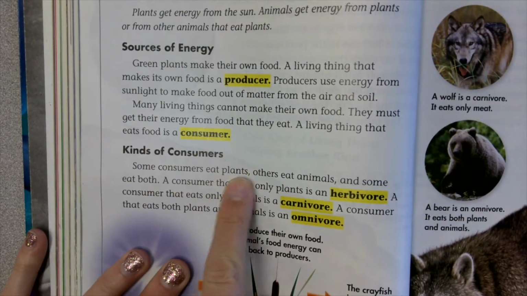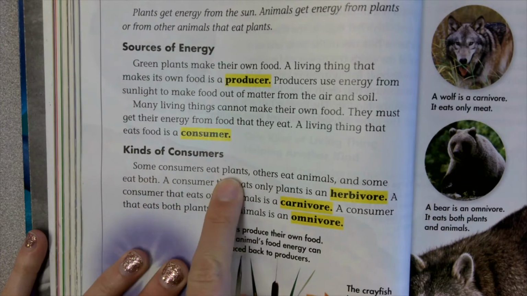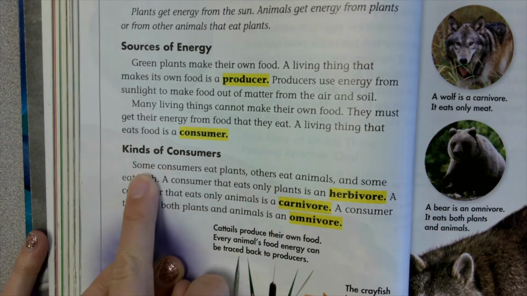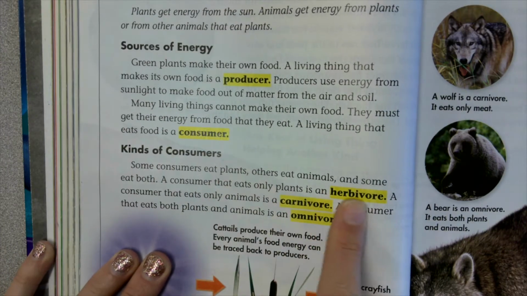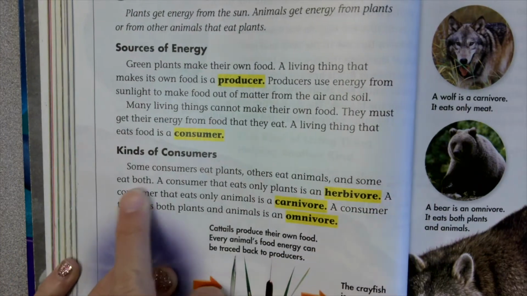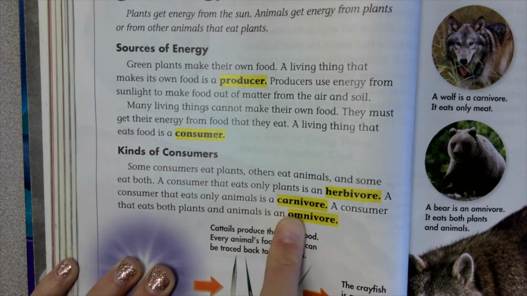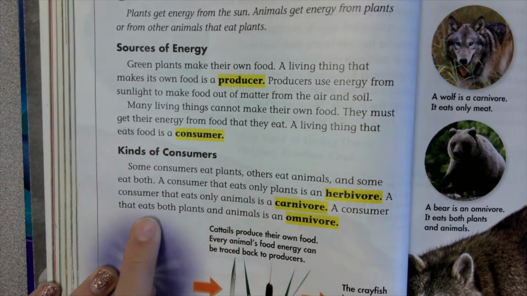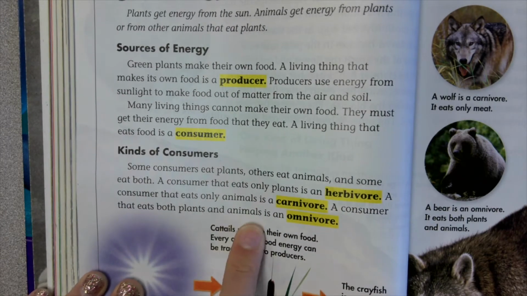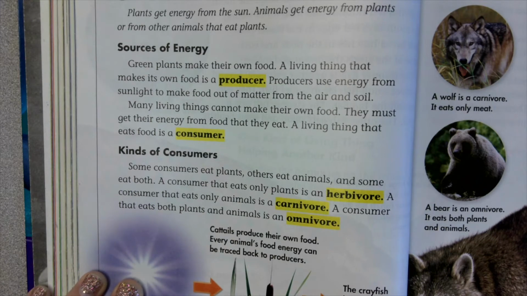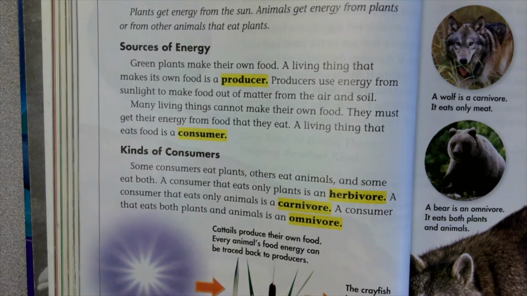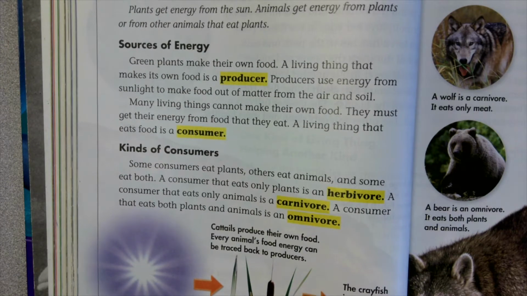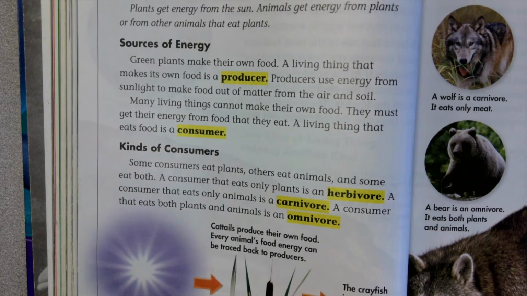Some consumers eat plants, others eat animals, and some eat both. A consumer that eats only plants is an herbivore. A consumer that eats only animals is a carnivore, and a consumer that eats both plants and animals is an omnivore. So if we look here, we can see an example of a cattail.